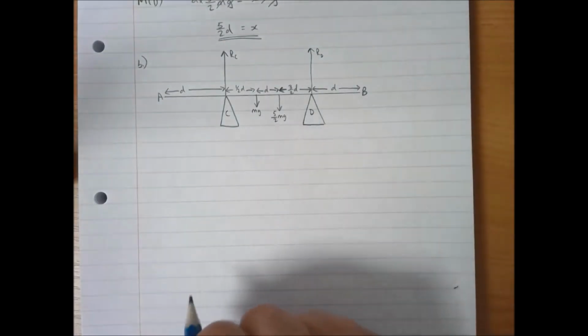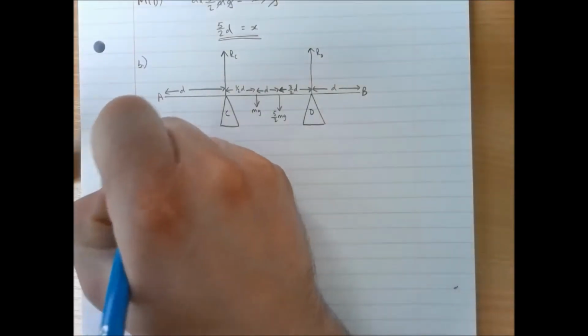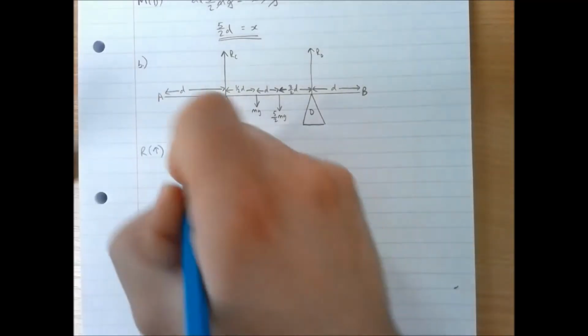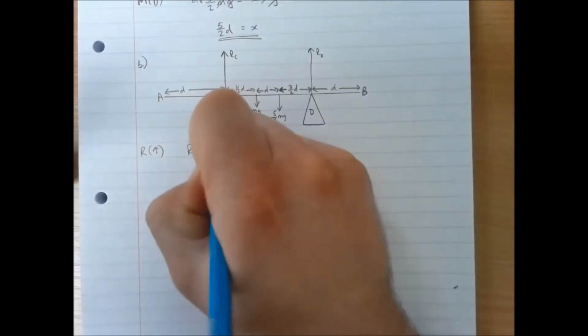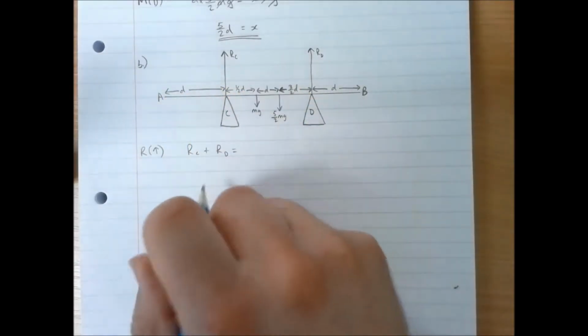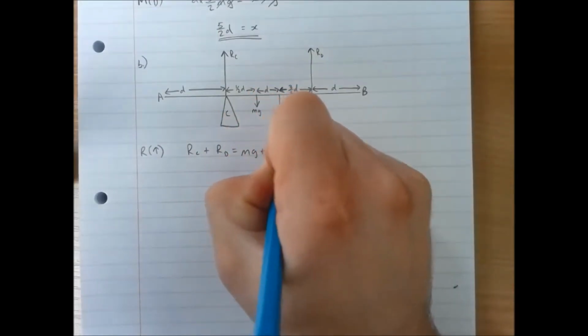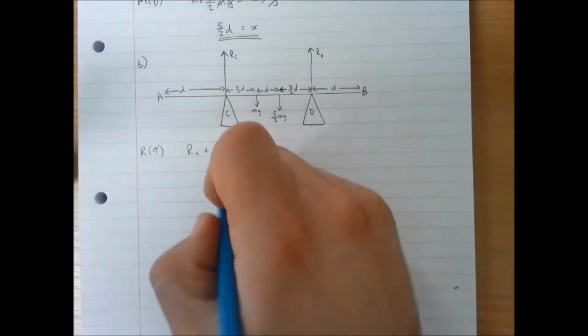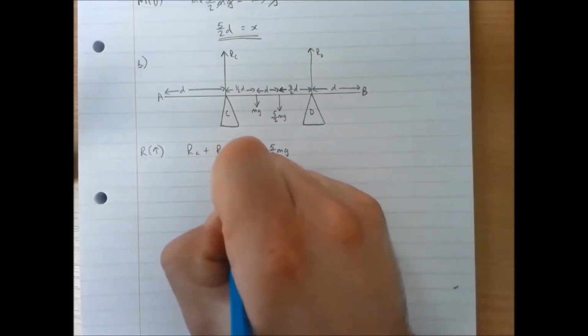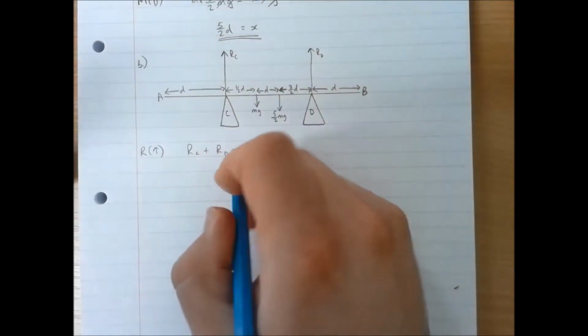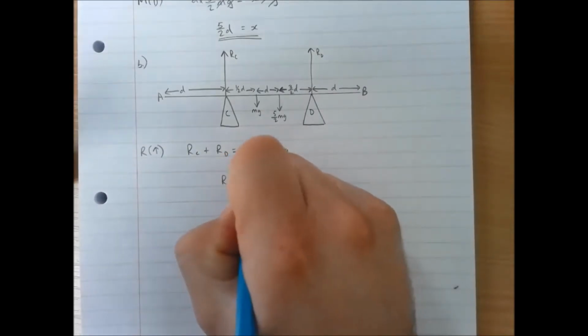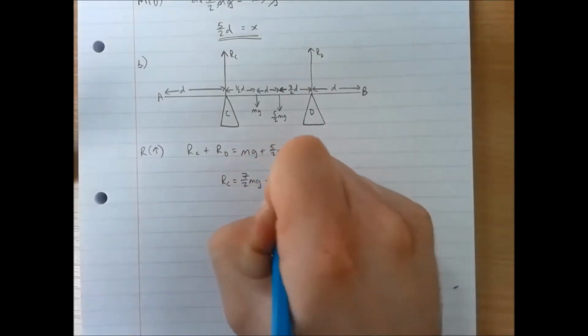We're going to create simultaneous equations. If I resolve vertically, I get RC plus RD is equal to mg plus 5/2 mg. And so I'm going to make RC the subject of this equation. RC is equal to 7/2 mg minus RD.